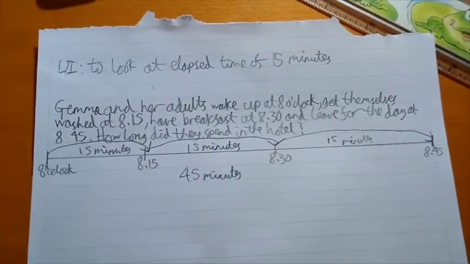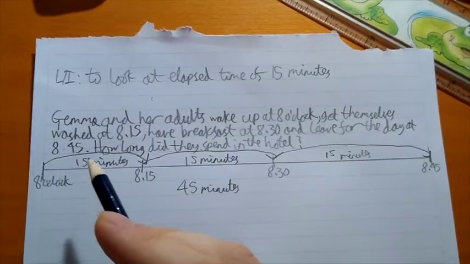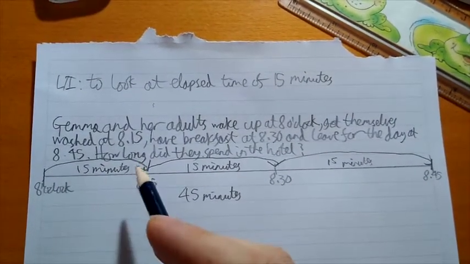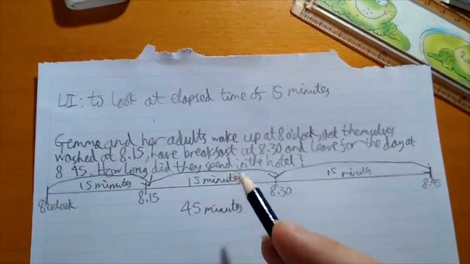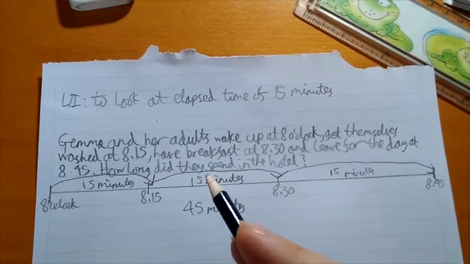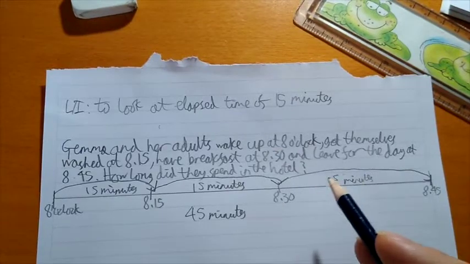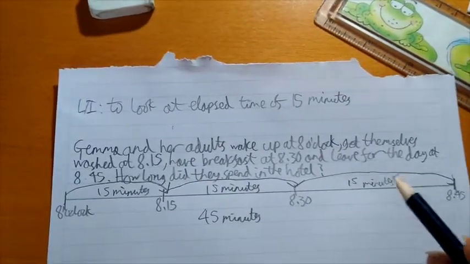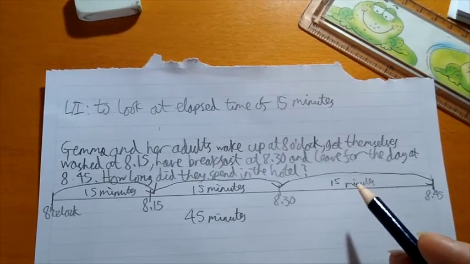in the hotel. So as I said again, they got out of bed and got ready to get themselves washed from 8 o'clock to 8:15. So that's 15 minutes they did that. Add the 15 minutes they spent washing to that 15 minutes, which makes 30 minutes. And then add the 15 minutes to the 30 minutes we already have when they had breakfast. So 30 add 15 makes 45 minutes.